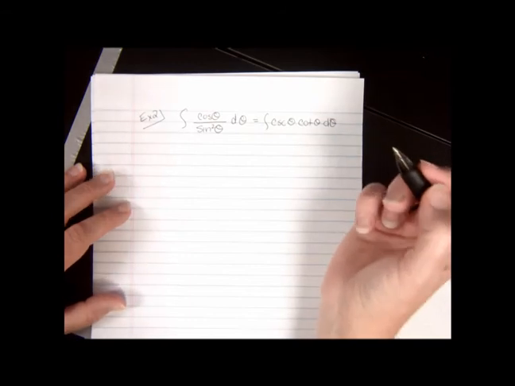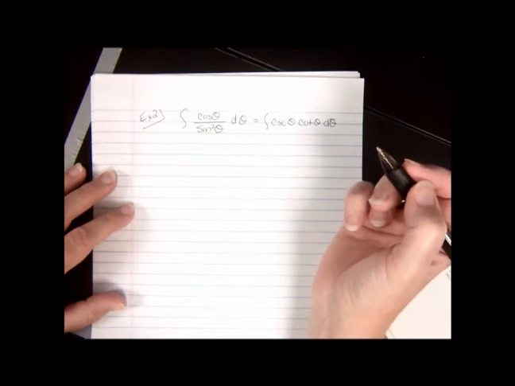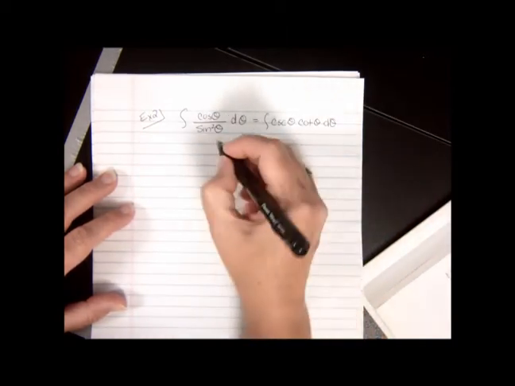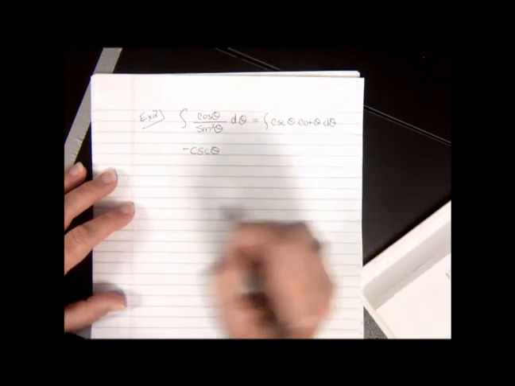The reason that I'm doing that is I know that the integral of cosecant theta cotangent theta is negative cosecant. So I have now negative cosecant theta plus c.